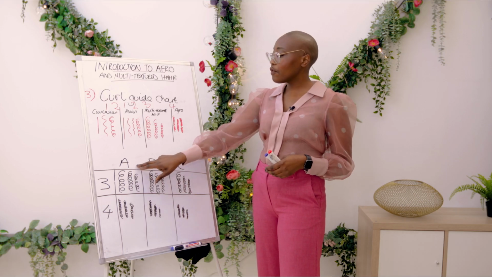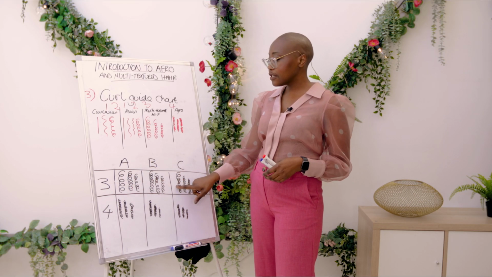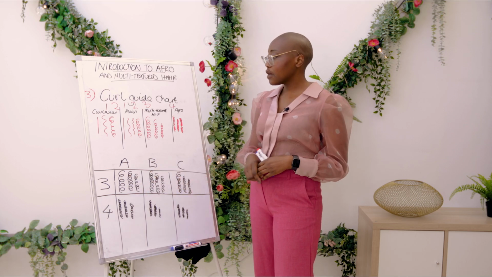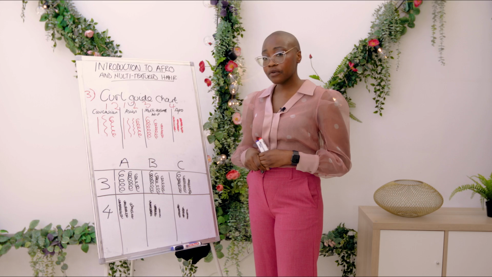And then what we're focusing on is our type 3 hair texture here, which is your multi-textured hair. You have varying degrees of curls. And number 4 is always going to be specifically for Afro hair texture, okay?